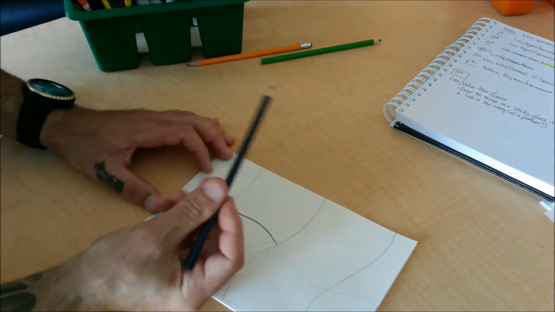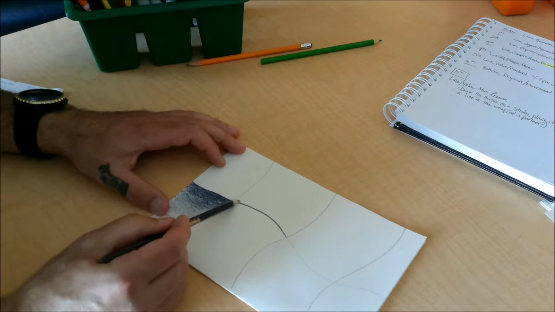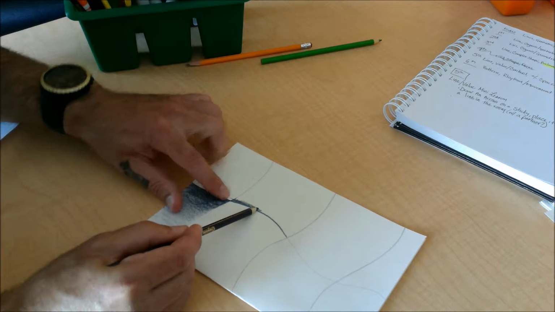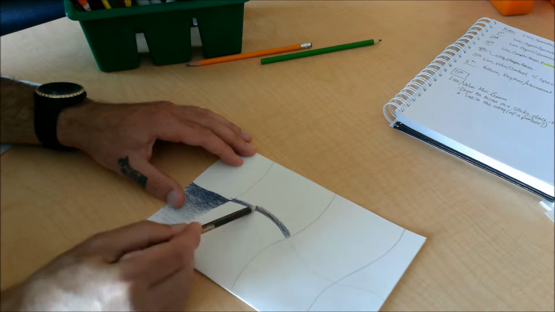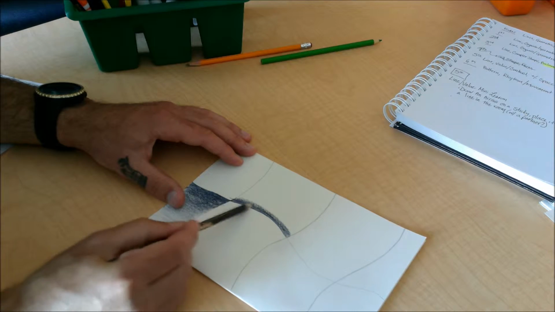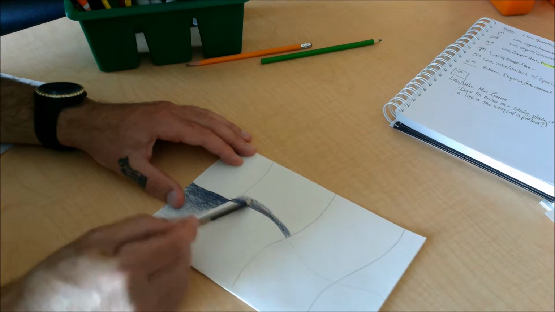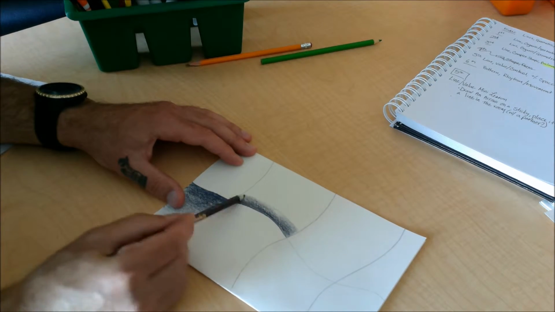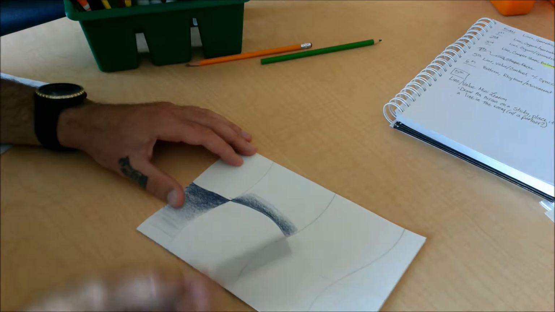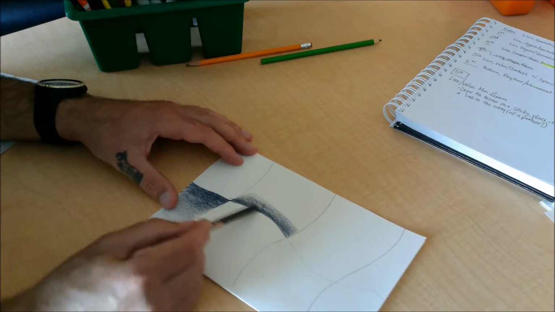Sometimes it's easier for me to hold a pencil a little bit farther back, that way there's less pressure on the tip. And like I said, make sure you're coloring inside the lines, unlike that. And you're going to do the same thing through here. Again, if you're one of those kids who shades about this far and stops, remember to pull it a little farther out.